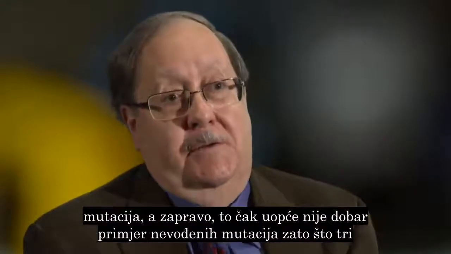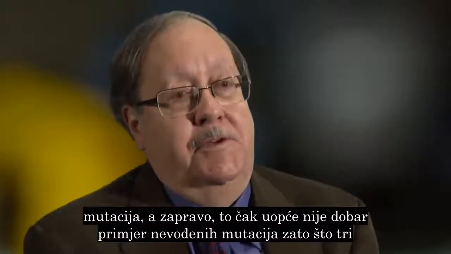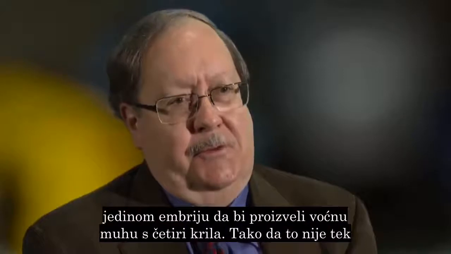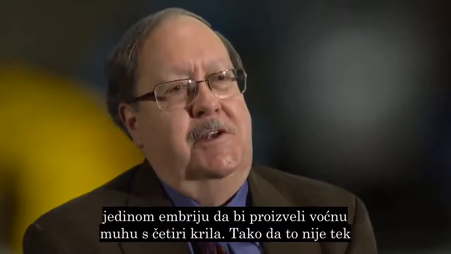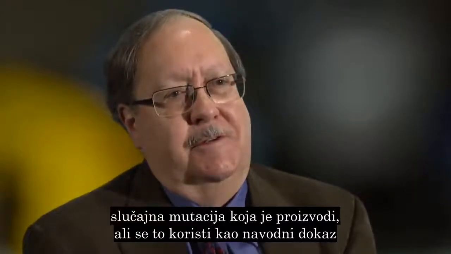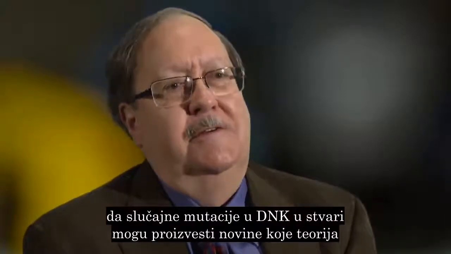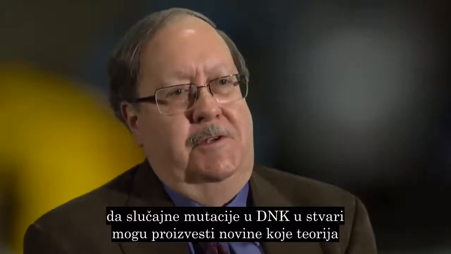Actually, it's not even a good example of unguided mutations because 3 carefully engineered mutations had to be combined in a single embryo to produce the 4-winged fruit fly. So it's not just an accidental mutation that produces it, but yet it's used as evidence that accidental mutations in DNA can, in fact, produce the novelties that evolution needs.